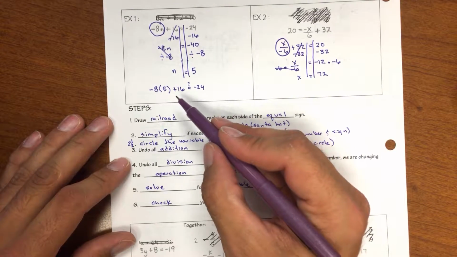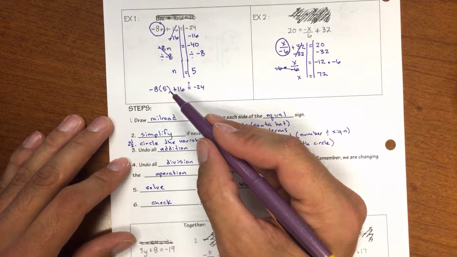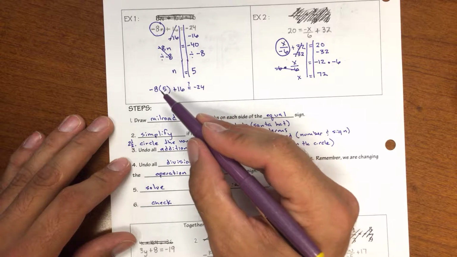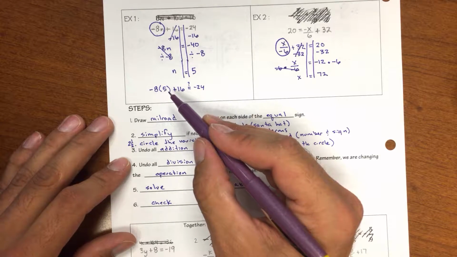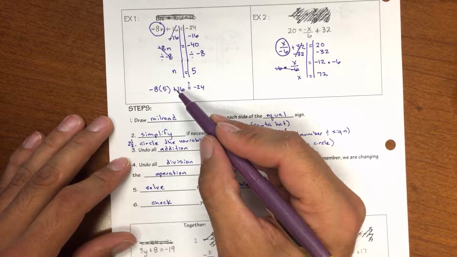Now here's where we need to be careful. Now that we're solving this side, we're not trying to solve for x, we're trying to solve this expression. I have to follow the order of operations. So I do negative 8 times 5, and then I add 16.